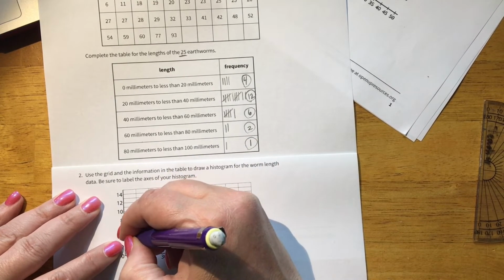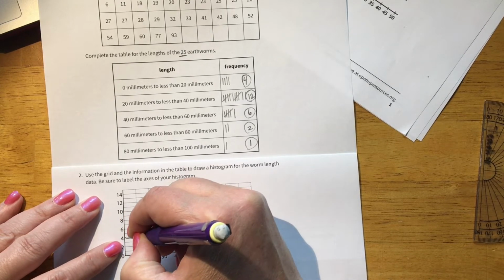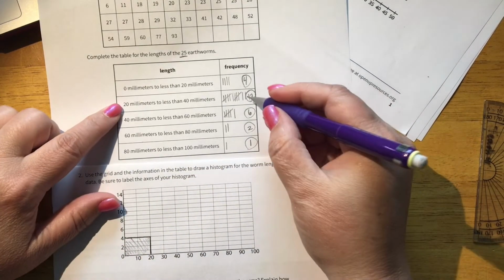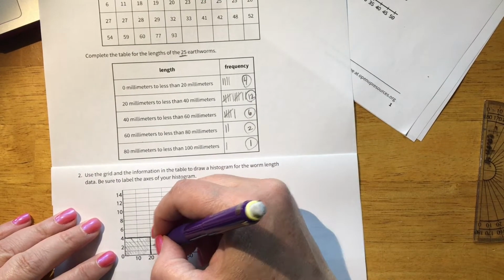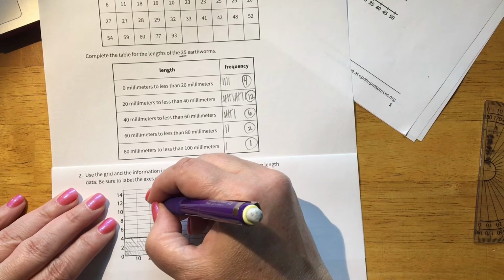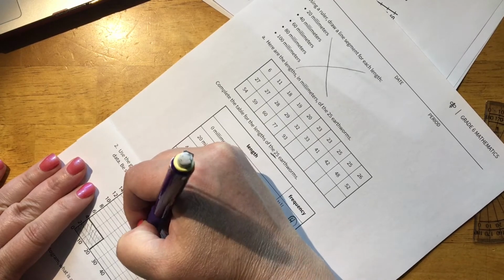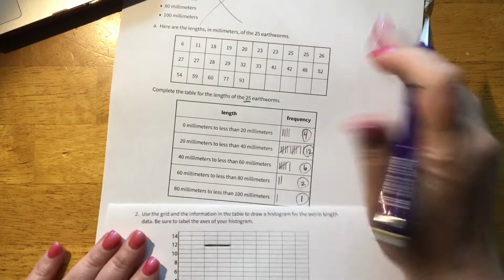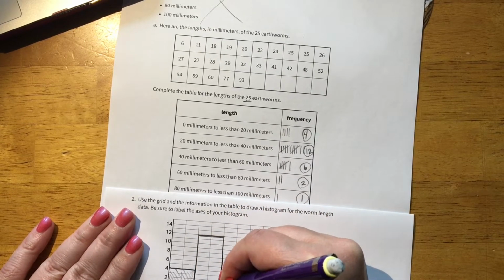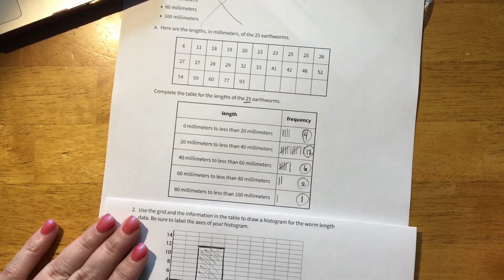So these are going to be double wide bars, aren't they? Double wide bars. There's our first bar. We'll fill that guy in. Then from 20 to 40, we have 12. So from 20 all the way to 40, we now have 12. So this is, again, a double wide bar all the way up to 12. Nice straight lines. We'll fill in that bar. Hope you're doing this with me.